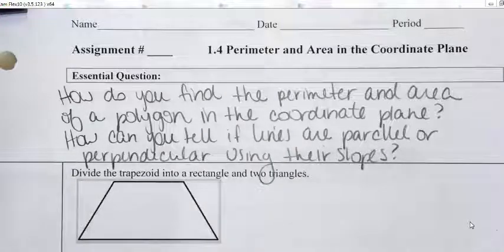1.4 Perimeter and area in the coordinate plane. So you have a couple of essential questions. How do you find the perimeter and area of a polygon in the coordinate plane? And how can you tell if lines are parallel or perpendicular using their slopes?